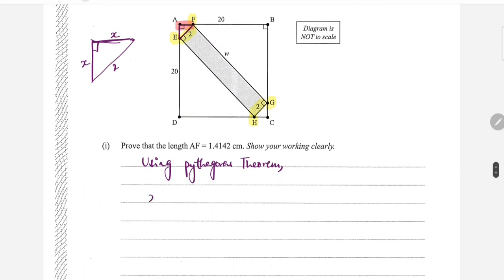We have x squared plus x squared is equal to 2 squared. So 2x squared is equal to 4. x squared is equal to 4 divided by 2. So x is equal to the square root of 2, which, when you do square root, you get plus and minus. This is a distance, so you cannot have a negative one. So here we will have square root of 2. You put that into the calculator and you will get the answer.